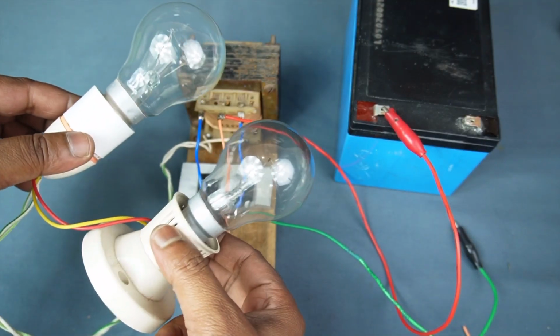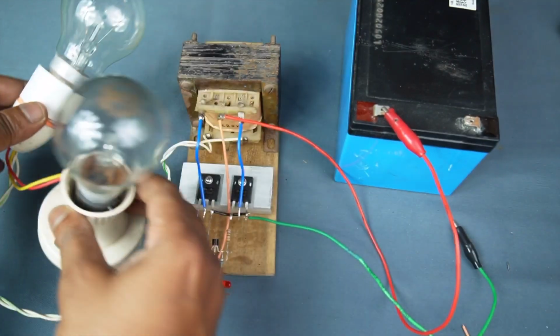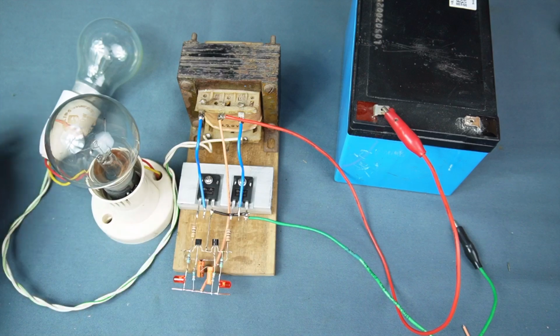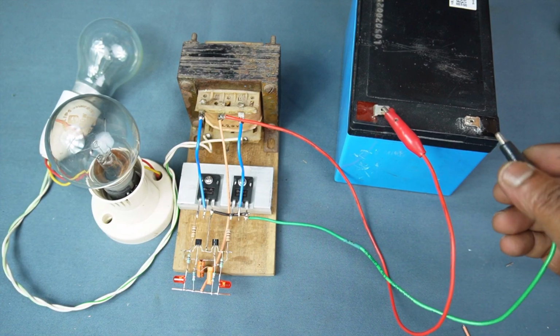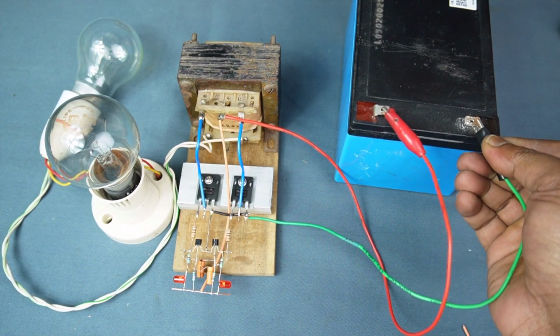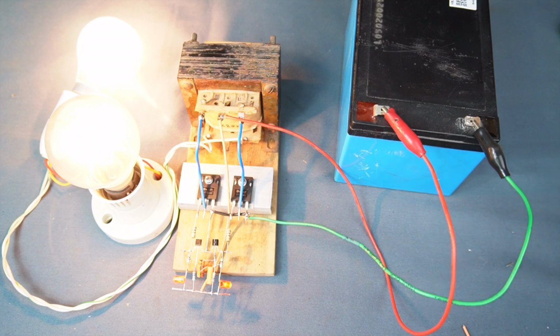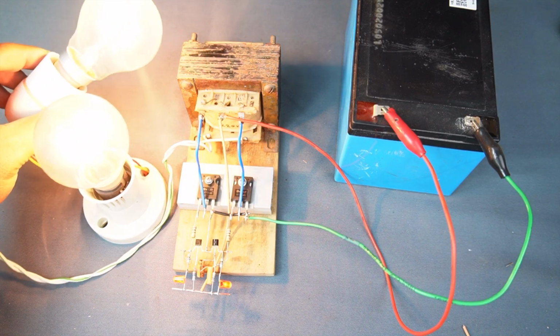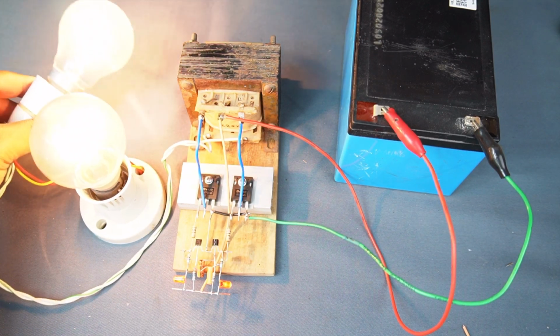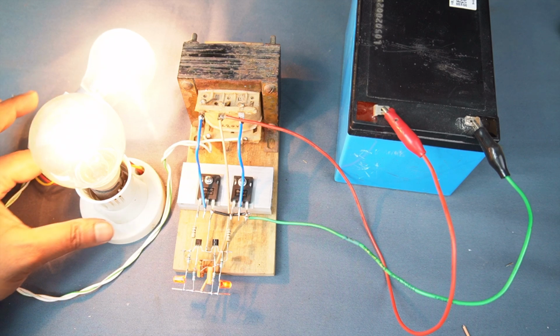Hello friends, today in this video I'm going to build this inverter circuit. This works on 12 volt DC and generates 220 volts AC. As you can see, this small circuit can deliver up to 200 watts of power. We can increase the output power by increasing the transformer size and battery capacity.